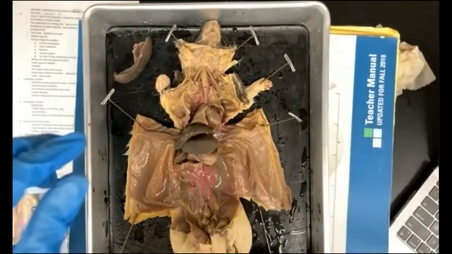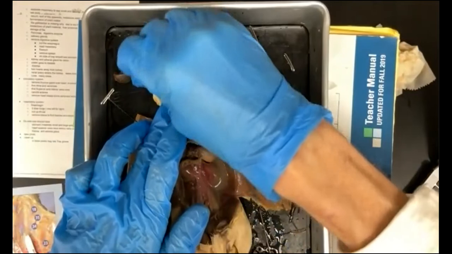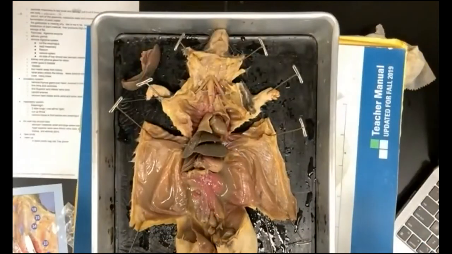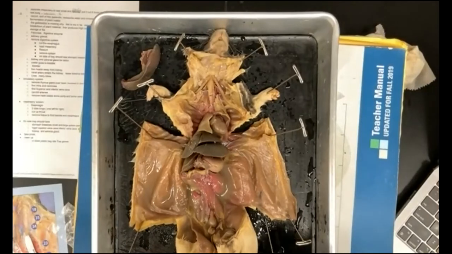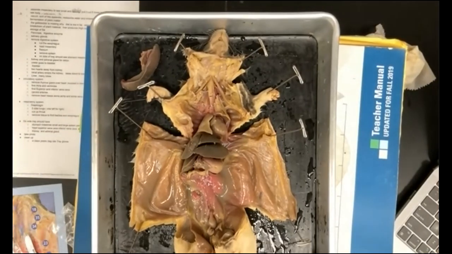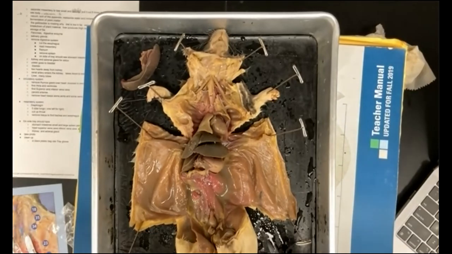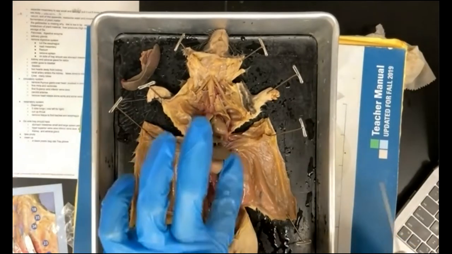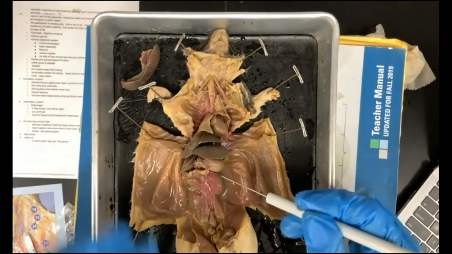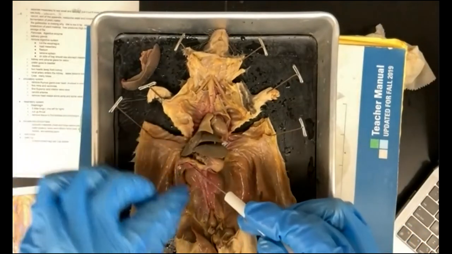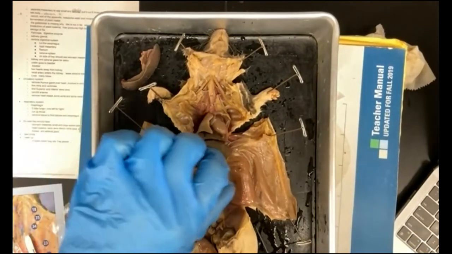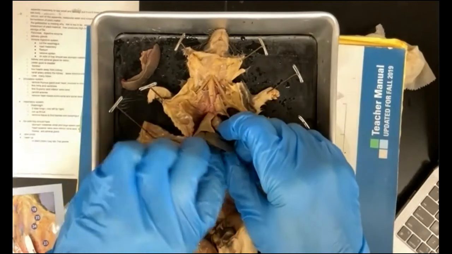So later on, when you take your photo, you're going to have all your organs on your tray, and you'll be able to identify them. Okay, so now our spleen is out. The other thing that we're going to look at here, and this is part of the excretory system, are the kidneys. So you have a kidney here, and the other kidney is going to be slightly higher up. Okay, so those are the kidneys. We can keep the kidneys in place for now.